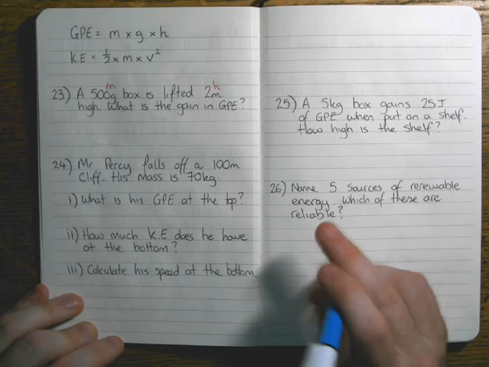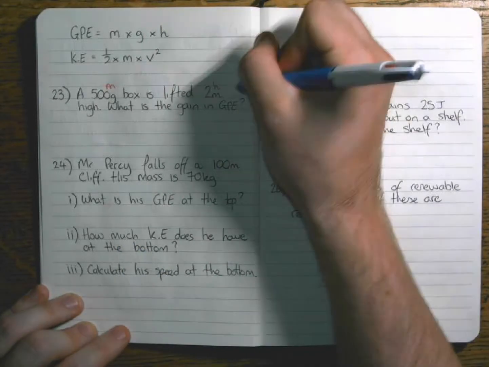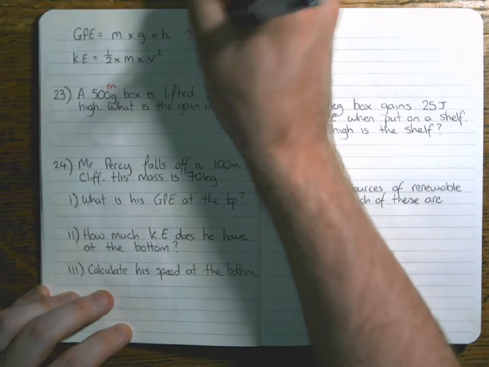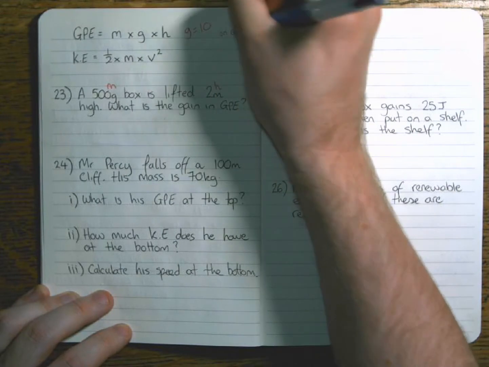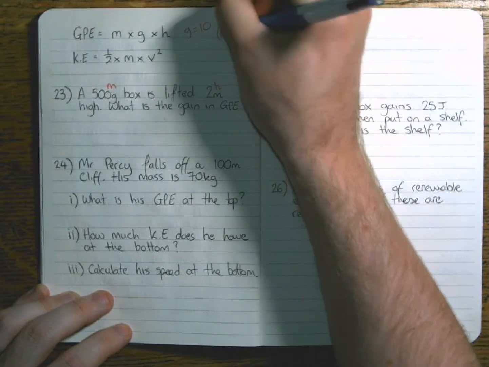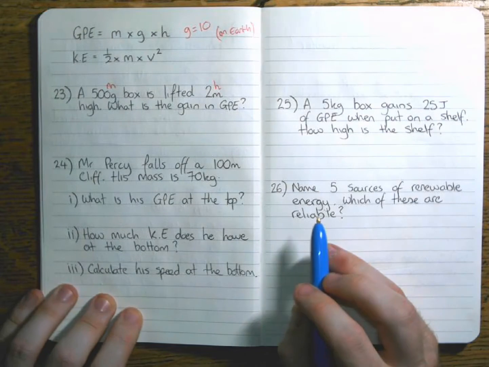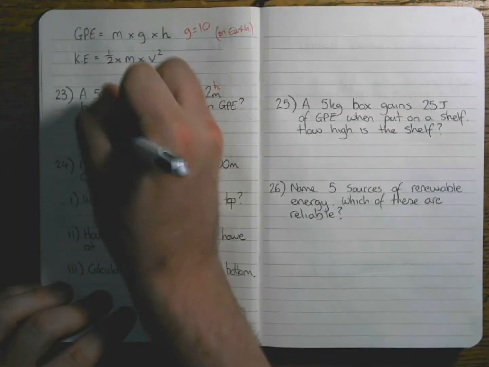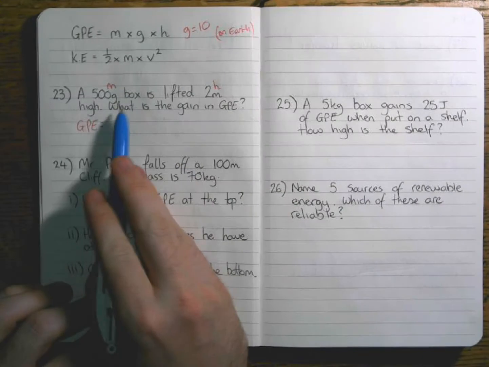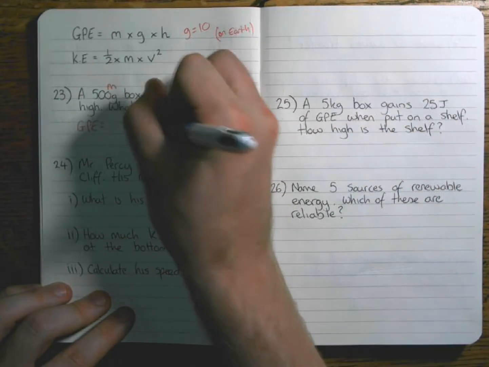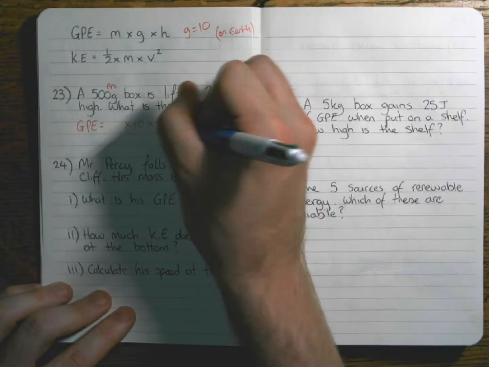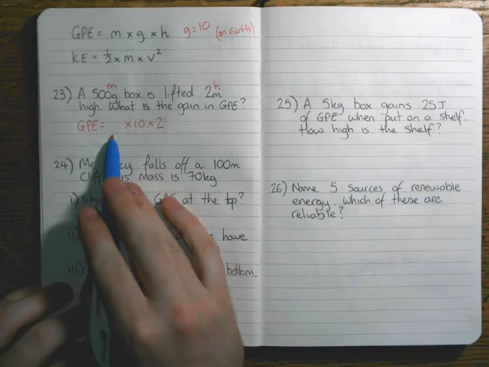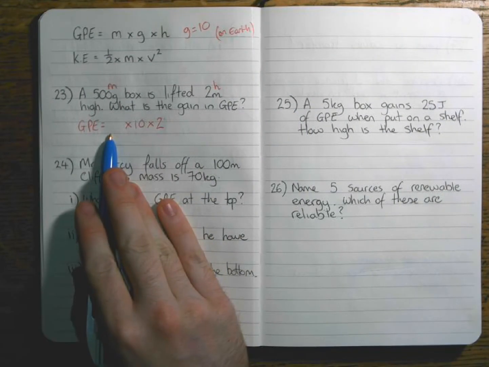Well, I'm assuming we're on Earth, so g is 10 on Earth. They would probably remind you of that in the exam. So, gravitational potential energy equals mass times 10 times height, which is 2 meters. Now, I've purposely not put this number in because I want you to think about what number that should be. Should I write 500?